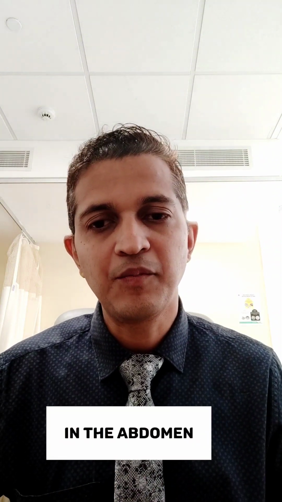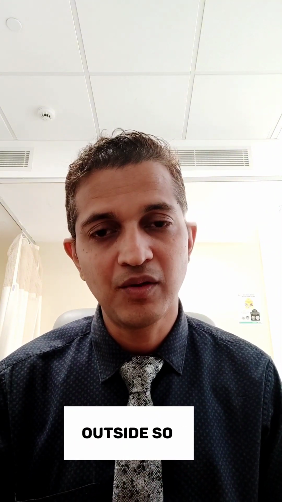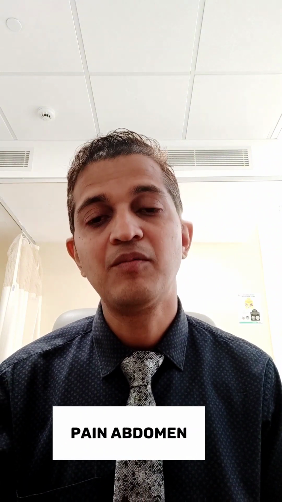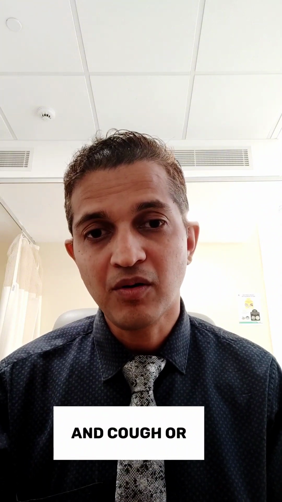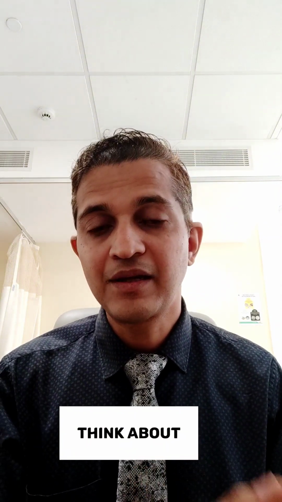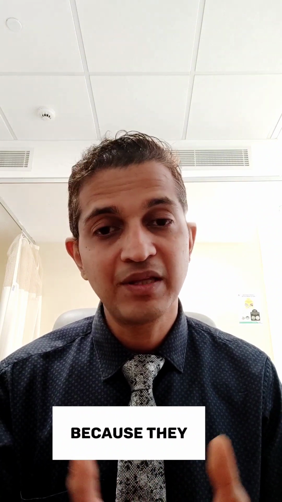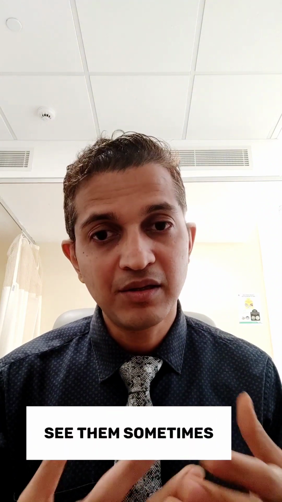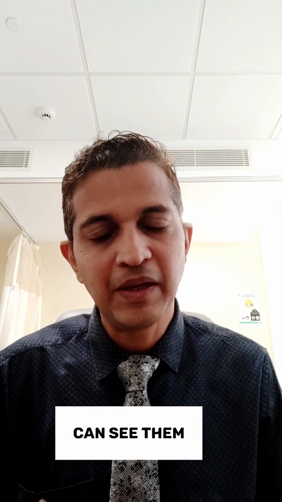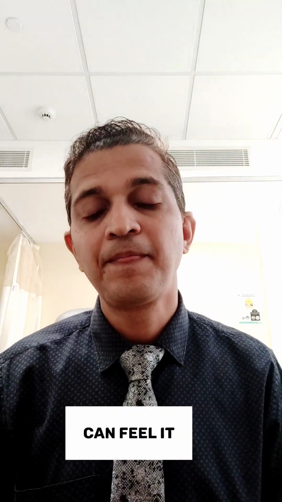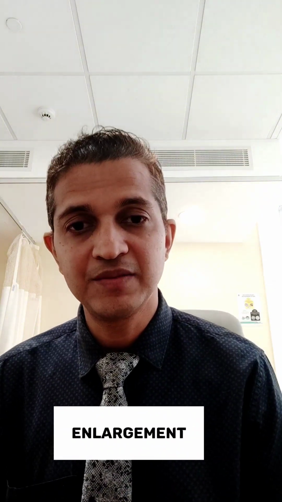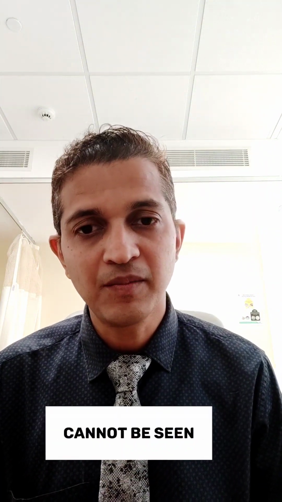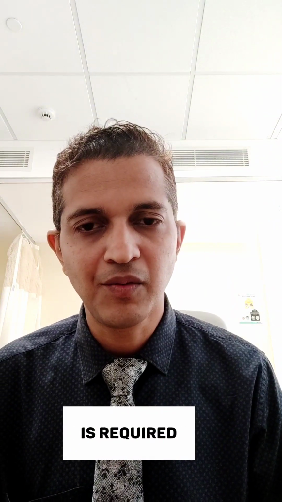The lymph nodes in the abdomen and the chest cavity cannot be seen outside. So only when the patient has symptoms, like abdominal pain or cough or any pressure symptoms, will the doctor think there might be a lymph node enlargement, because they are deeper inside. You can feel and see the lymph nodes on the neck and armpits. Sometimes when they are enlarged, you can see them. Even in the groin, the lower part, you can feel it, and you can even see the lymph node enlargement. These are the areas which can be seen, but abdomen and chest cavity lymph nodes cannot be seen directly. For that, further investigation is required.